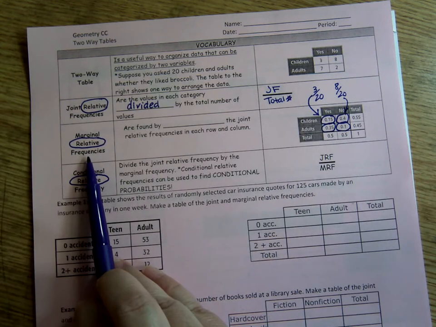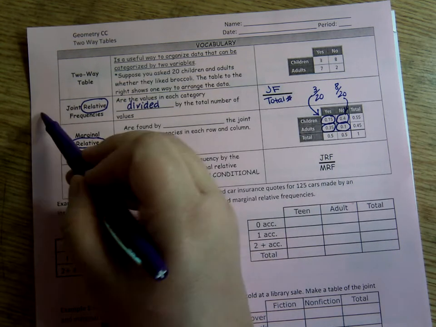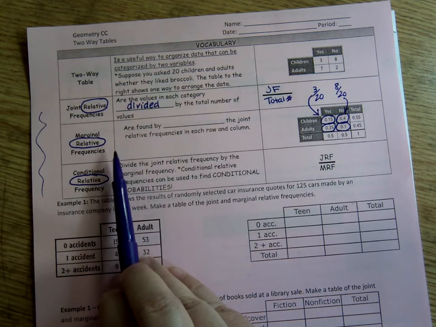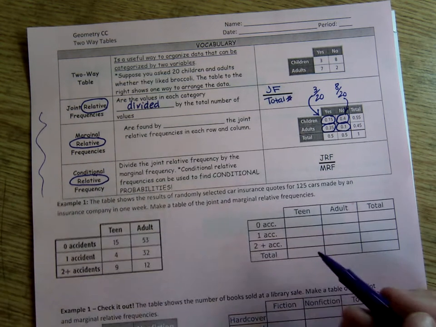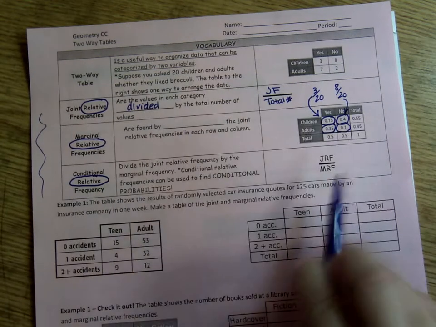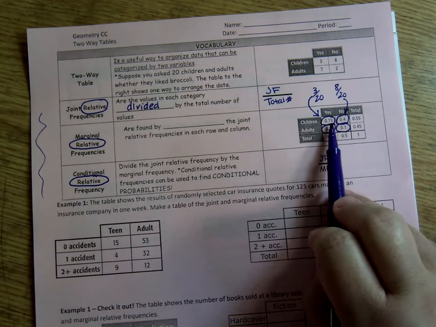Marginal relative frequency is, again, the margins of your paper or the sides of your paper. So it's kind of the same idea, sides of the table. Marginal relative frequencies are found by, how do you think I'm getting the 0.55 here from 0.15 and 0.4?